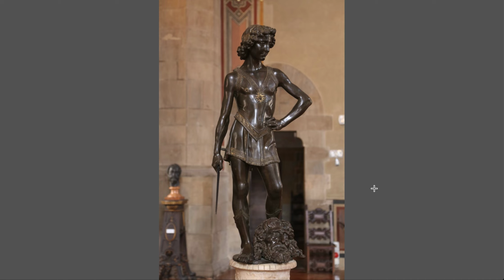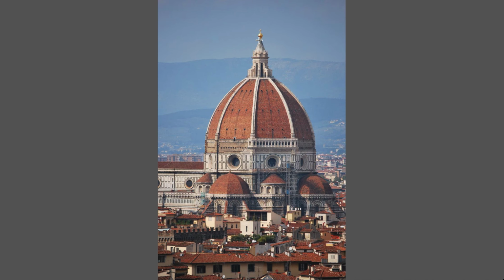And artists that we will see in the painting side, Botticelli, Ghirlandaio, Perugino, all worked in Verrocchio's studio at one time or another. And Verrocchio's studio also created the ball on top of the dome, and Leonardo was there for that.